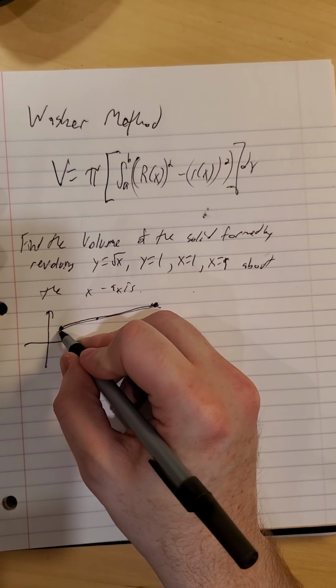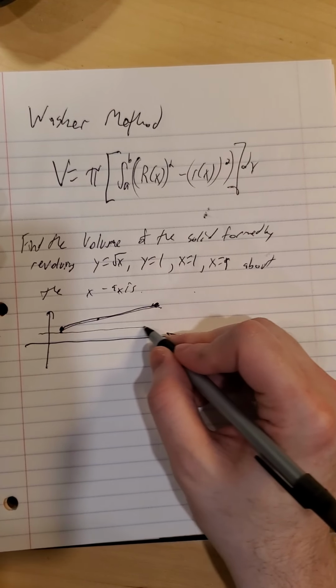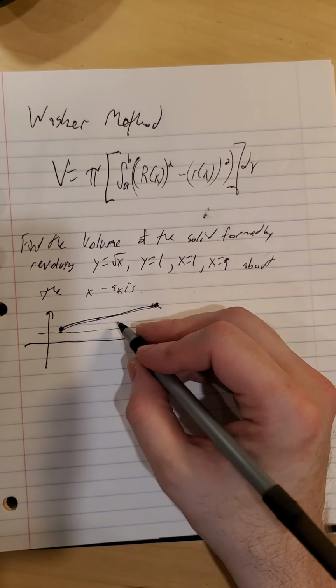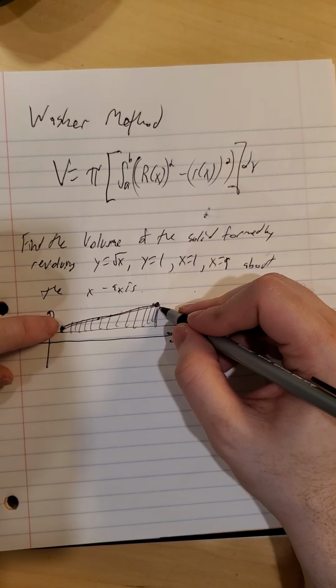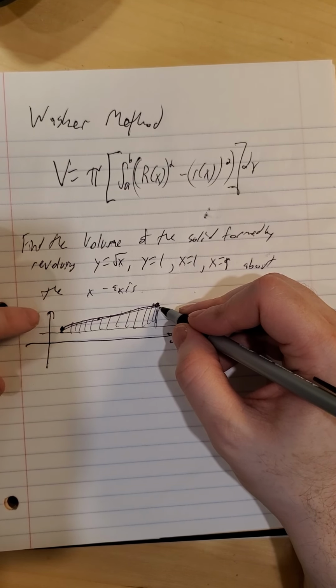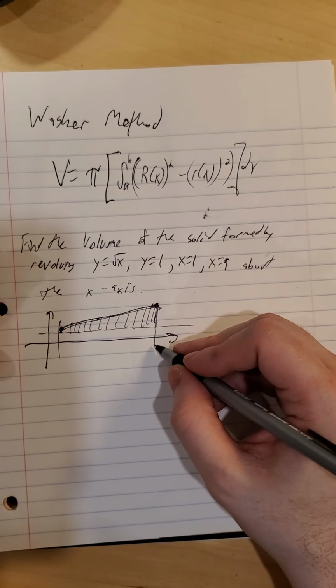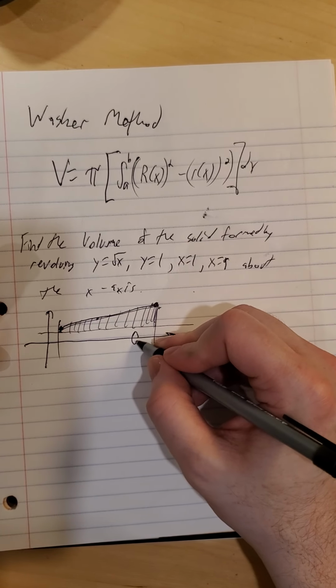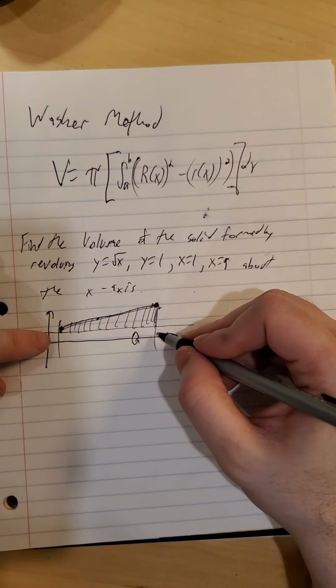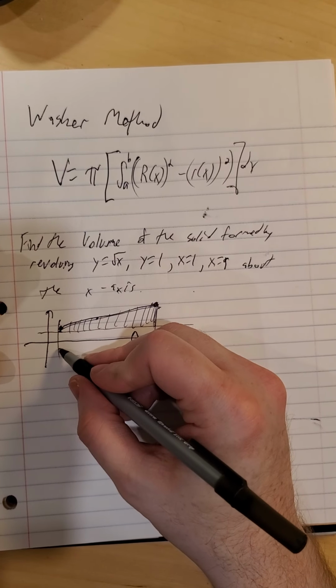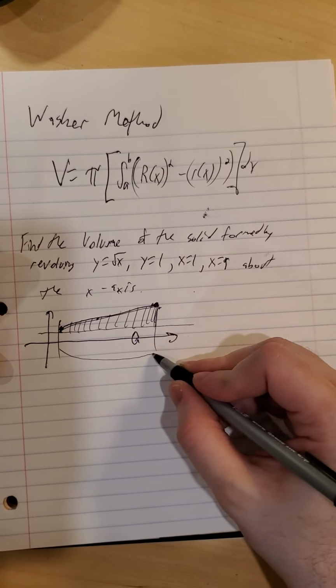Then we also have the line y equals 1. So this is the idea here. This is the solid part that we want, from x is 1 to x is 9. And we're going to spin it around the x-axis. In other words, there's a hole in the middle that we're going to need to slice out of this thing.